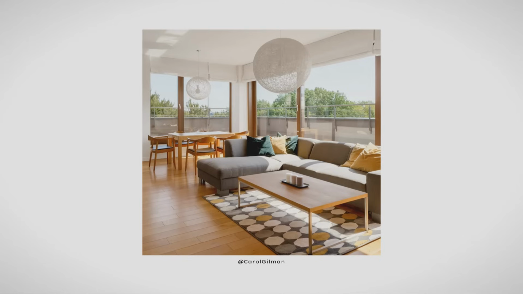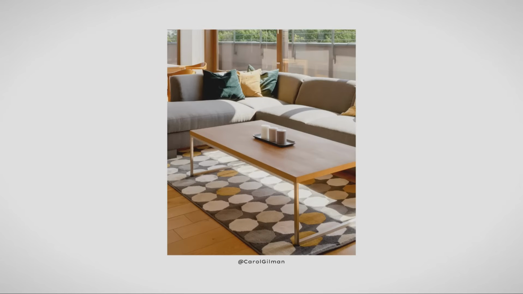This room is a good example of this. We'll notice that they have these beautiful globe style pendant lights. And then underneath the sectional, they have an area rug. And when we glance over there, we'll notice there's a pattern on that area rug. And we'll notice those motifs.